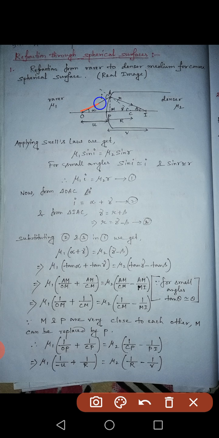Now this light ray is the incident ray. The dotted line is the normal, and this i is the angle of incidence. Since the light ray is moving from rarer to denser medium, it will move towards the normal. It should have gone in this direction, but since this is the normal, it will bend towards the normal, and that is why this is the final light ray, or we call it the refracted ray.